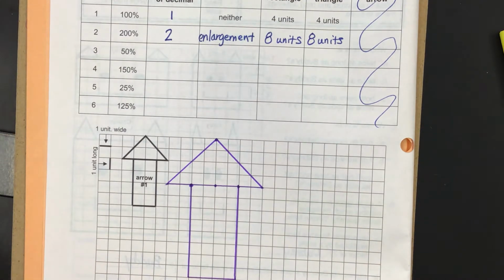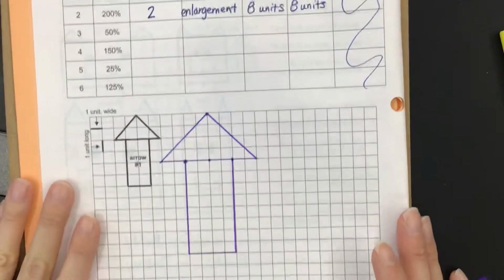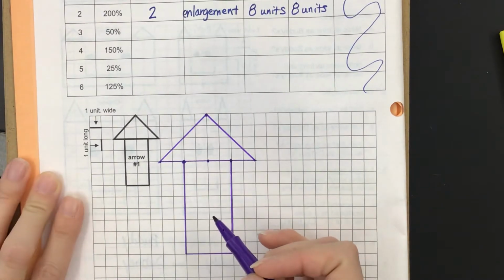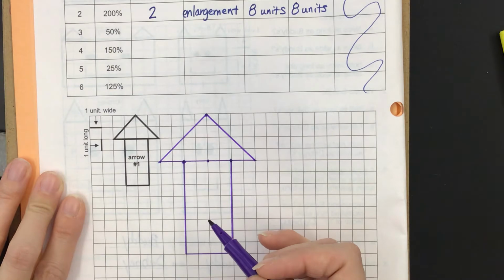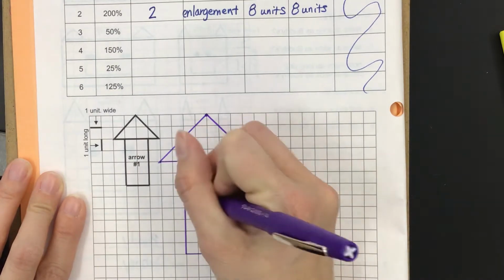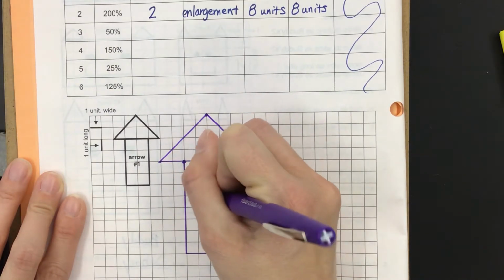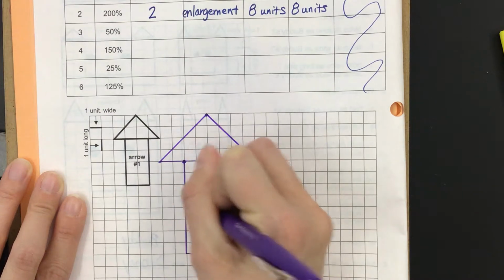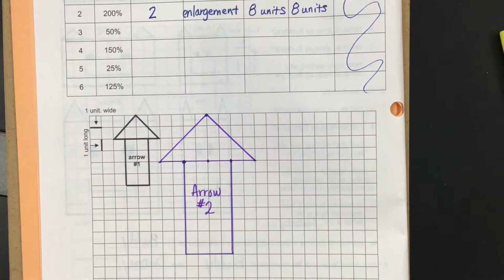Okay, so there's our new arrow. Okay, this is the same arrow here, but it's multiplied by a scale factor of 2. Okay, so this is going to be arrow number 2. This is our second arrow, and it is big.